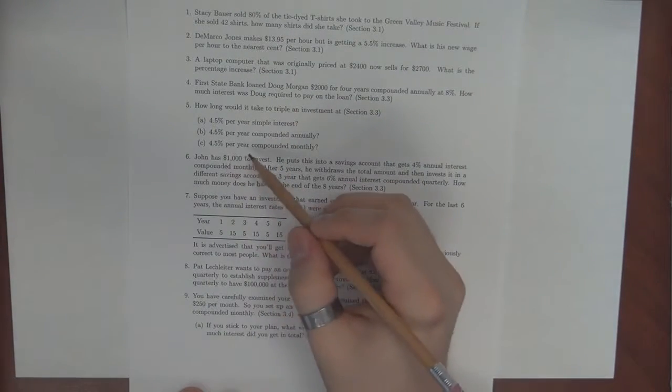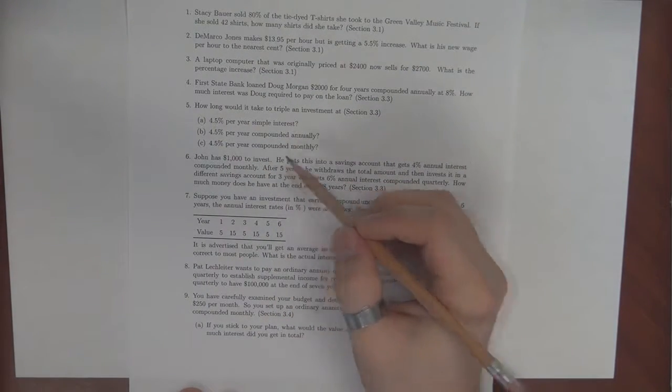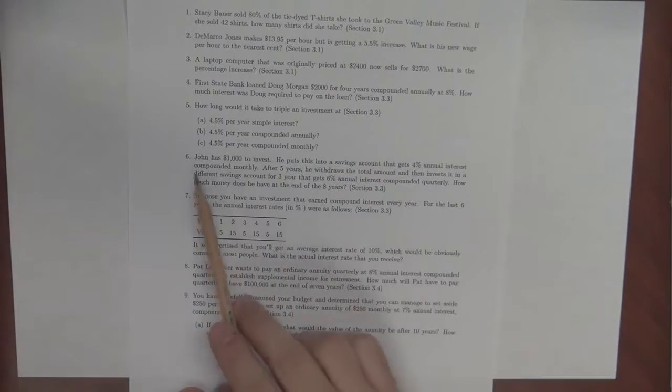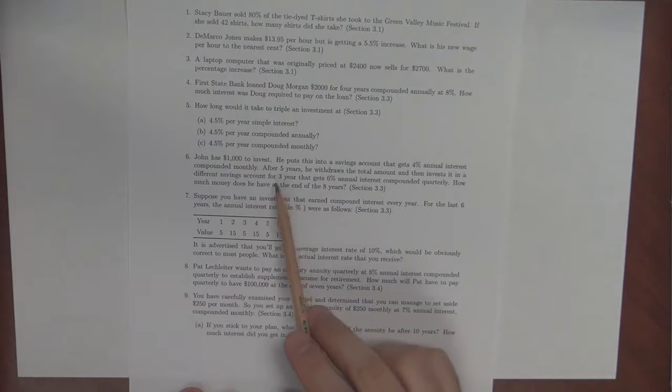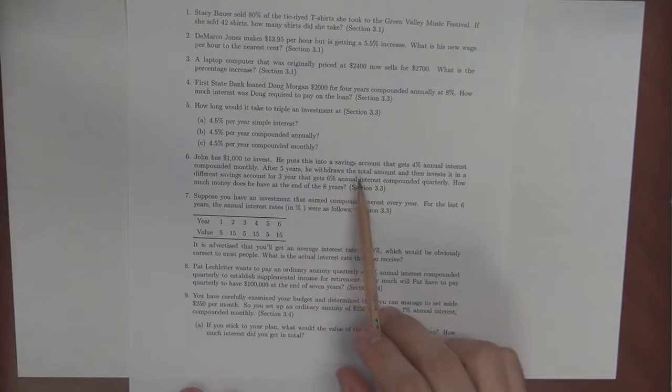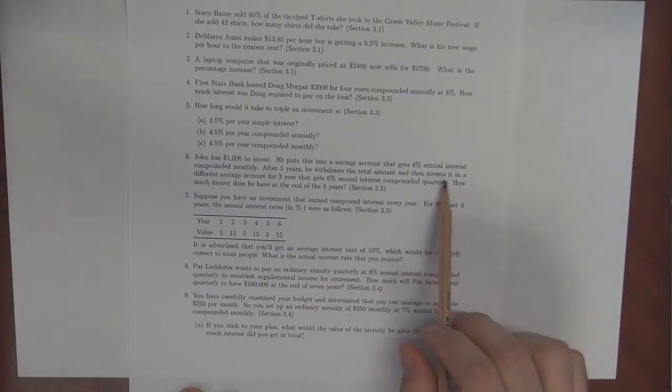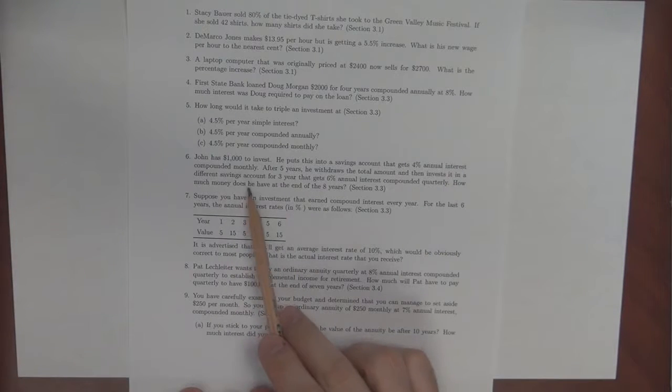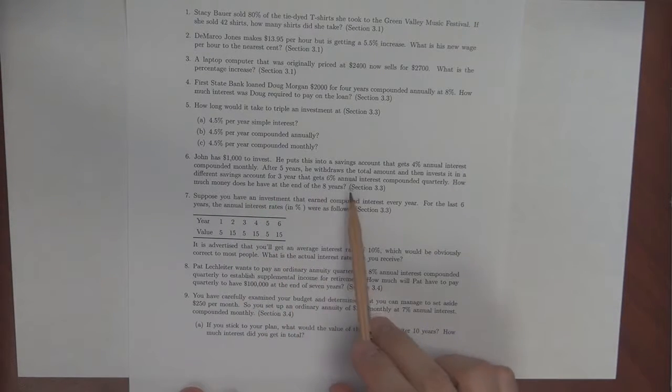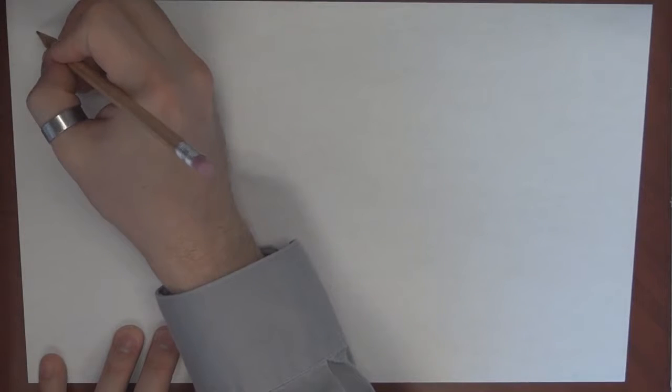Number 6, John has $1,000 to invest. He puts this into a savings account that gets 4% annual interest compounded monthly. After 5 years, he withdraws the total amount and then invests it in a different savings account for 3 years that gets 6% annual interest compounded quarterly. How much money does he have at the end of the 8 years? So if I just work my way through this systematically, there's really nothing to it.